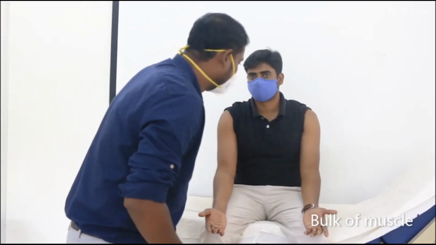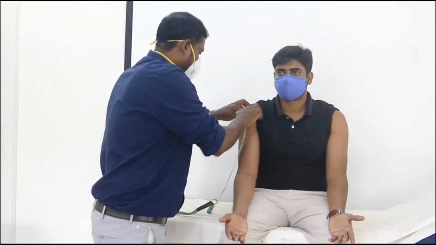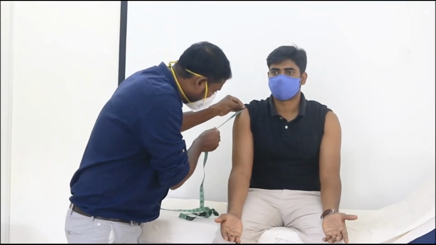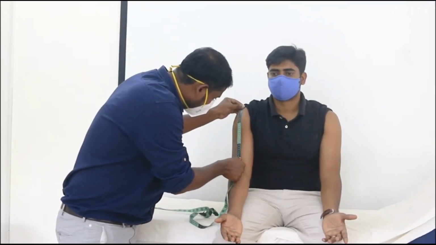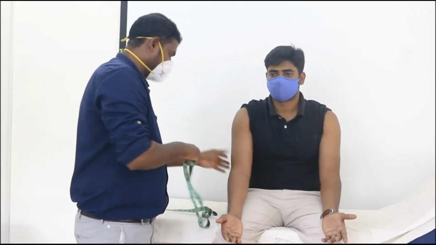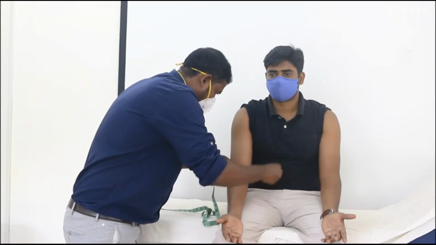First off, we look for the bulk of the muscle. We inspect for any obvious differences between the two sides, or if both sides show any atrophy or hypertrophy. Then, to measure the bulk, we select any one segment of the limb. We select a bony point. In this case, it can be either the shoulder or the elbow.